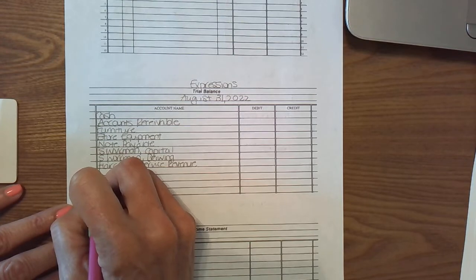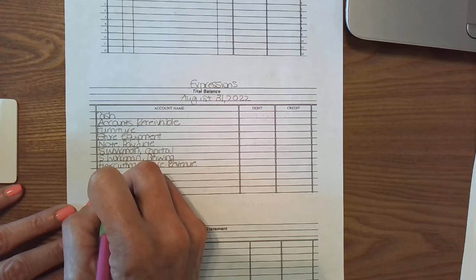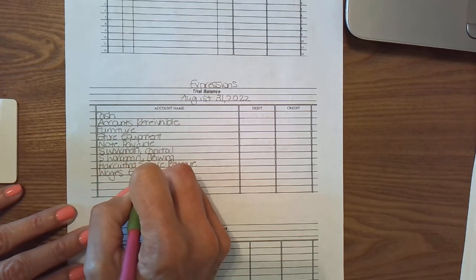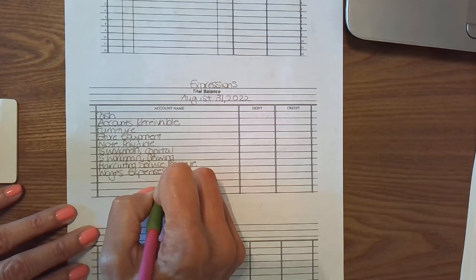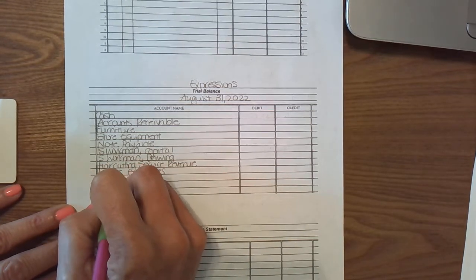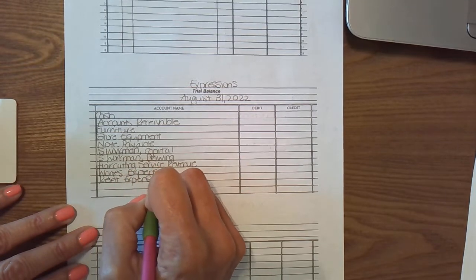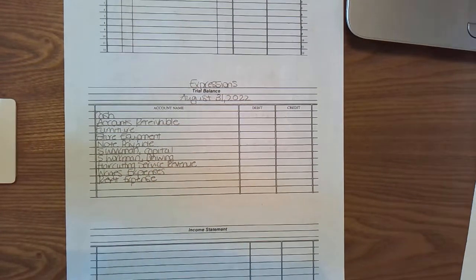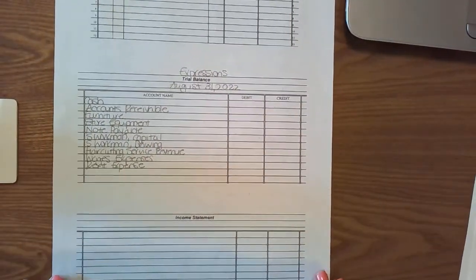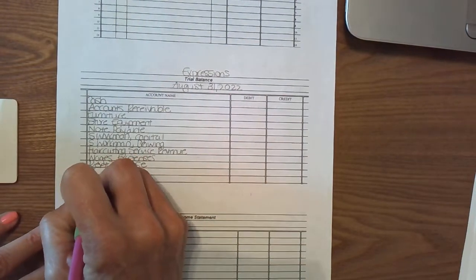We had wages expense spelled out and rent expense. I think I mixed those up, but that's okay. Yep, I did. No, I didn't. That was right. Okay. And then underneath rent expense, we're going to write totals.